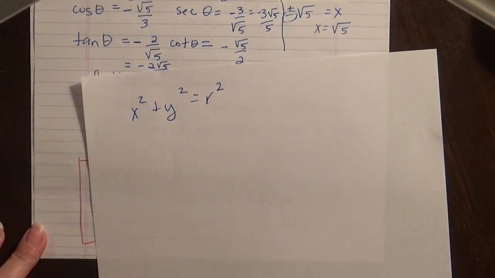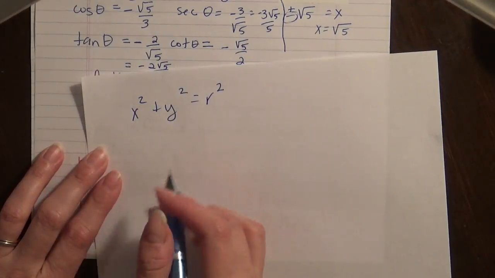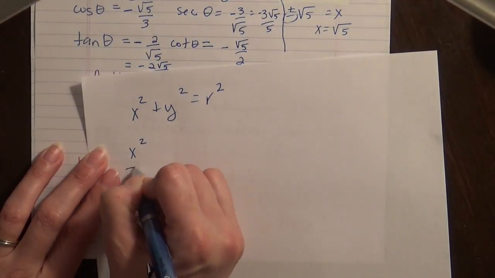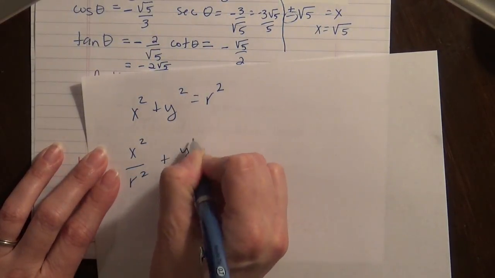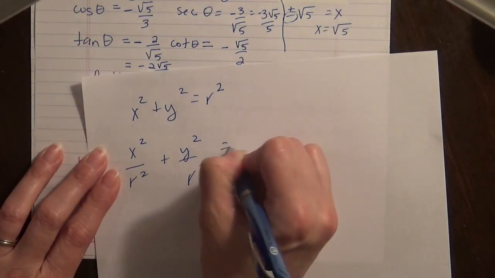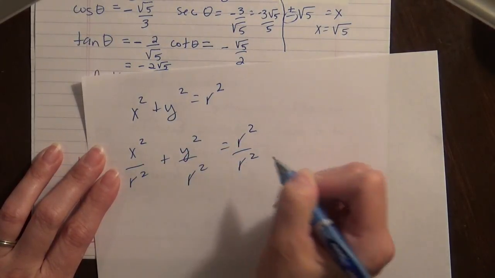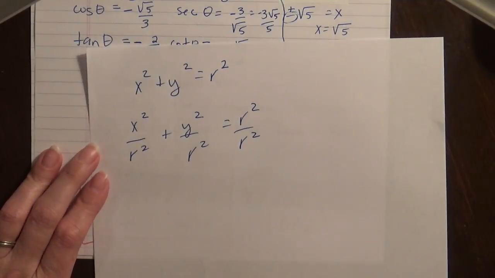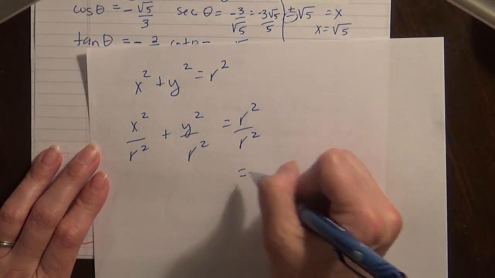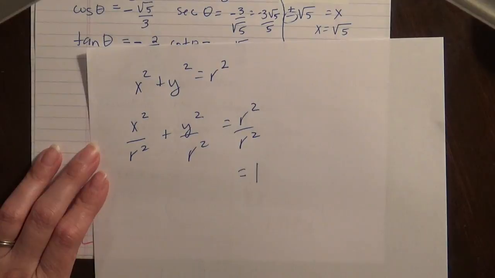Let's just play around with this. Let's see what would happen if I divided both sides of this by, let's say, r squared. If I divide both sides by r squared, I've got x squared over r squared plus y squared over r squared equals r squared over r squared. Let's see if we can simplify what we have. R squared over r squared, that's 1. That's easy. What about these?